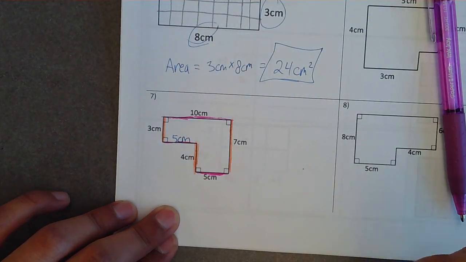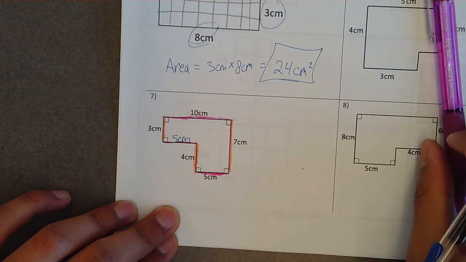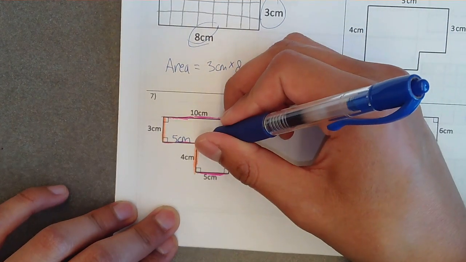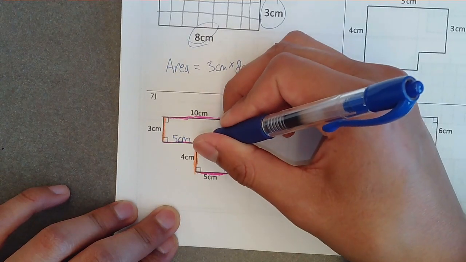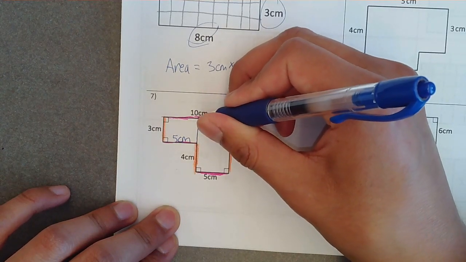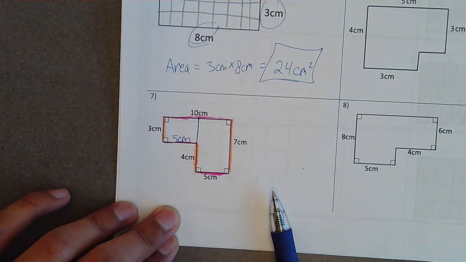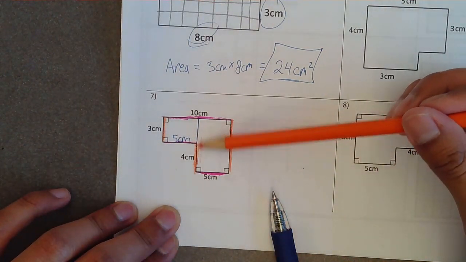And then from there, you have 2 options. I'm going to show you one of them. I'm going to go ahead and cut this weird L shape into 2 rectangles that go off like this. I want to find out what is the area of this first rectangle.